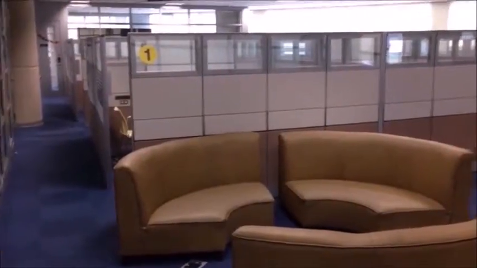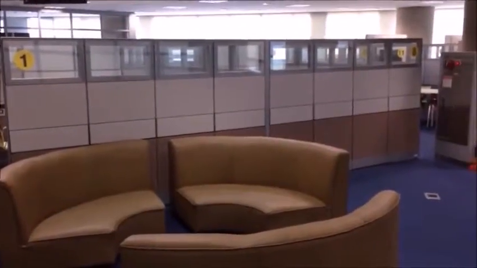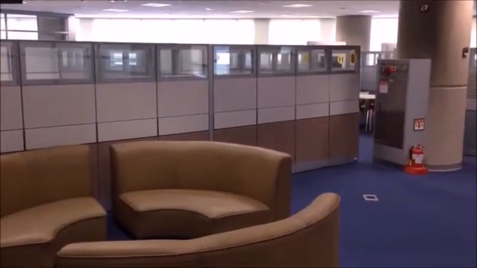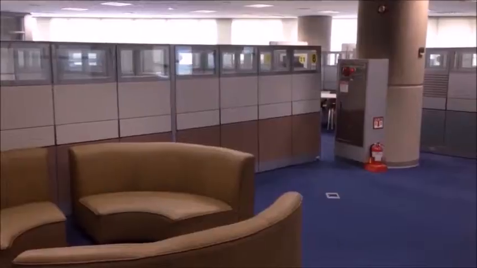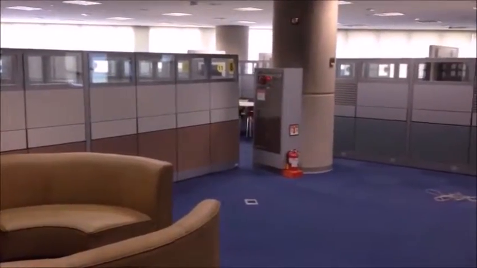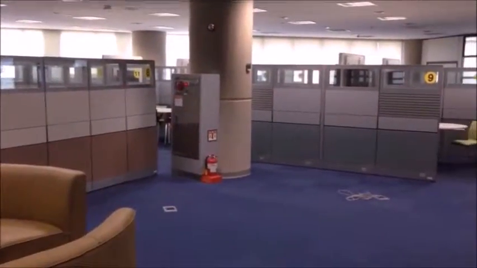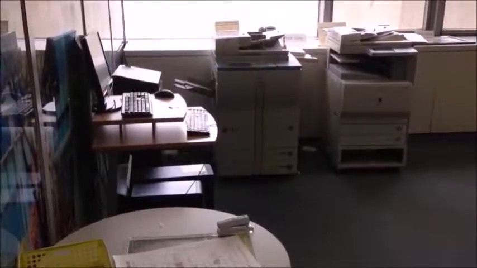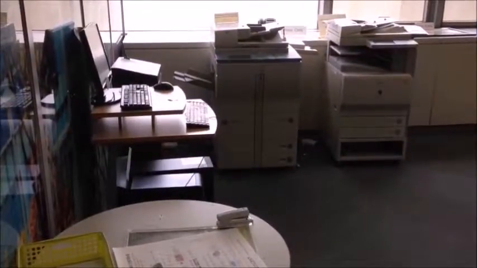Now we are on the fourth and the last floor of our library. This floor is full of study rooms. In fact, the study rooms and booking of them are very similar to those on the second floor. You can use the printing machine over here.